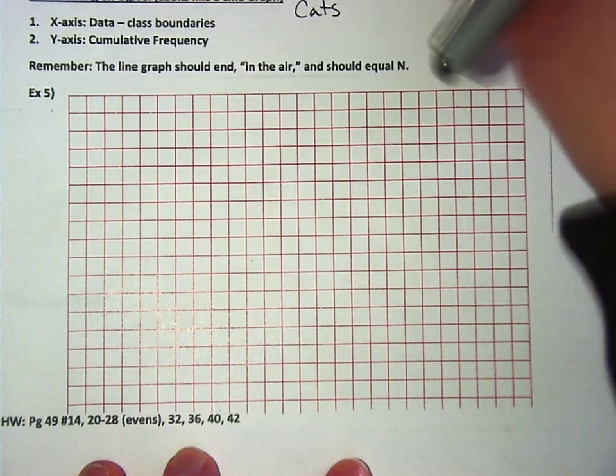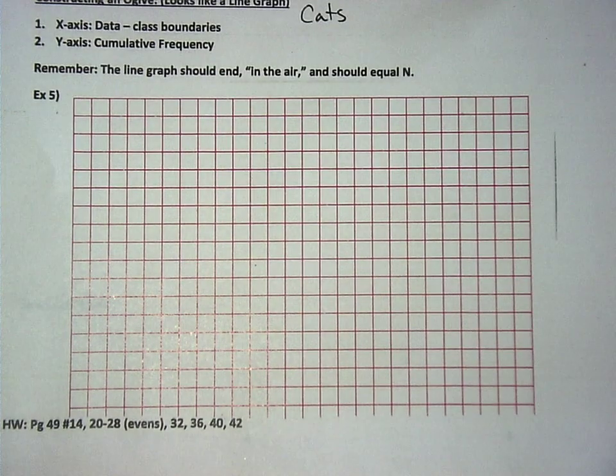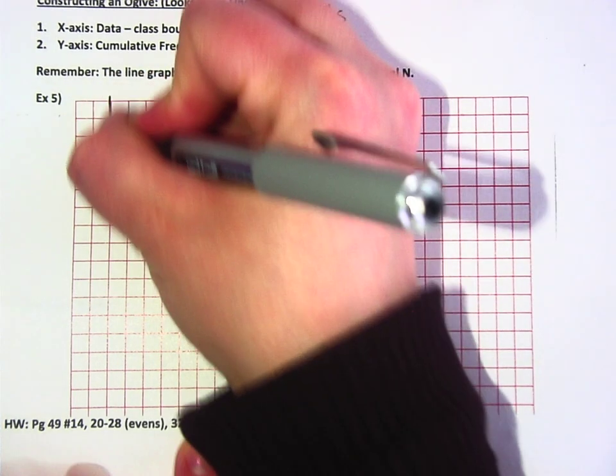All right, last one is an ogive. I know that it looks like it would be pronounced oh-give, but it's pronounced ogive because it's super cool. It looks like a line graph, and it is cumulative frequency on the side instead.